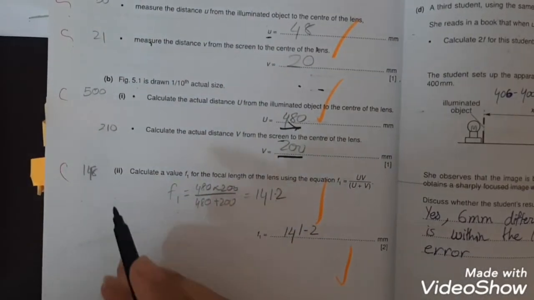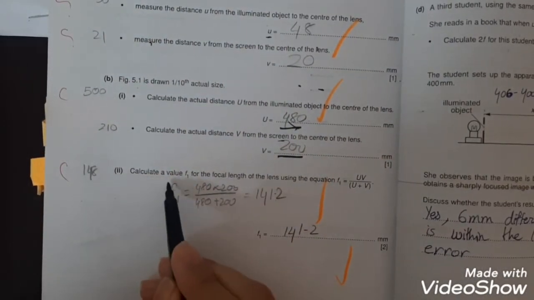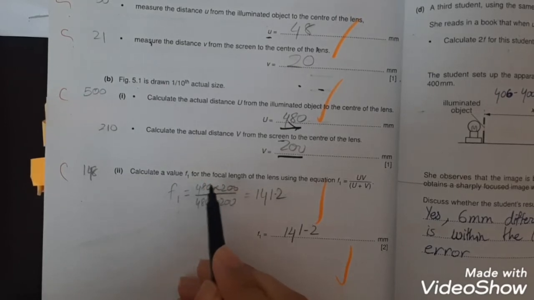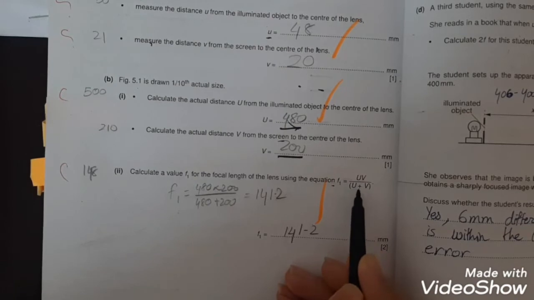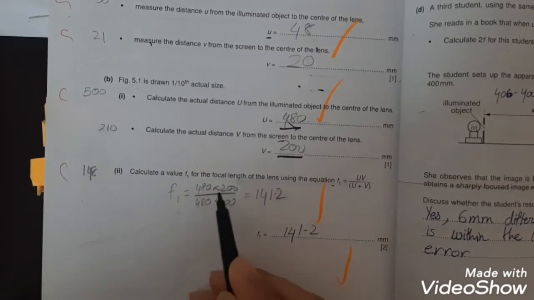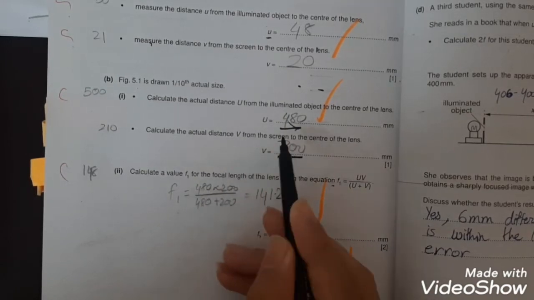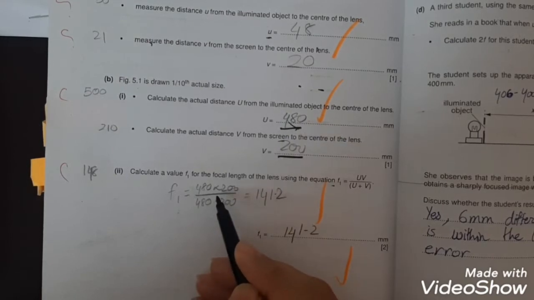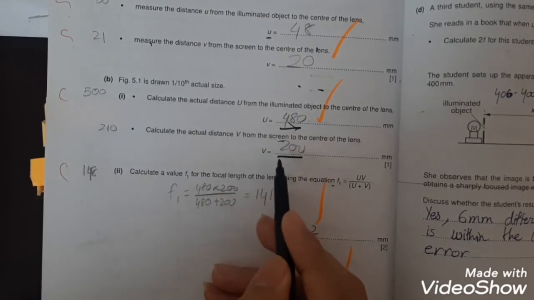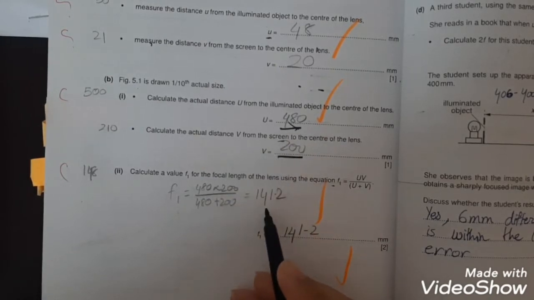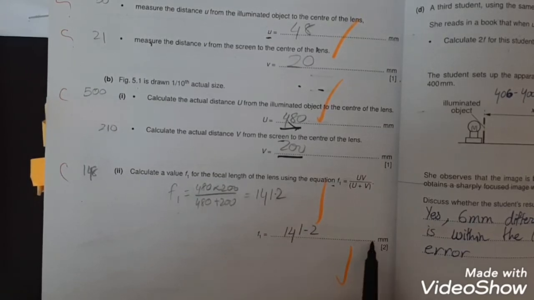Then question B part 2 states calculate the value f1 for the focal length using the equation f1 is equal to uv divided by u plus v. So u is 480 multiplied by v, which is 200, divided by u plus v, which is 480 plus 200 over here, which will be 141.2. So the focal length is 141.2 millimeter.